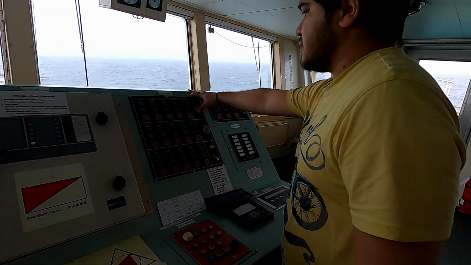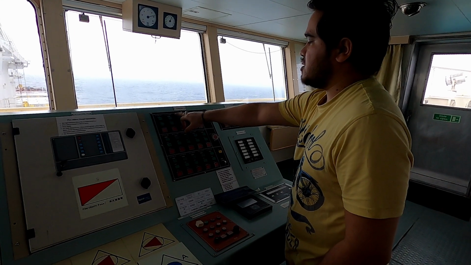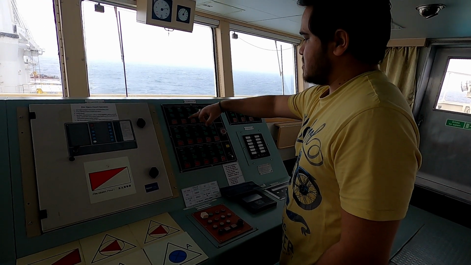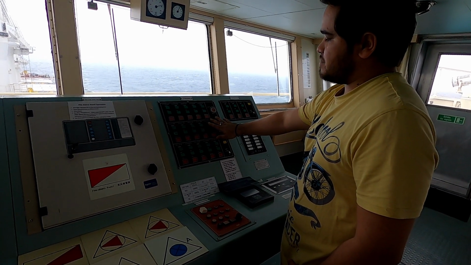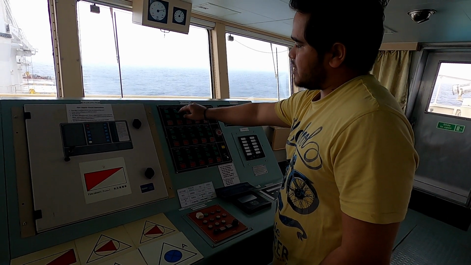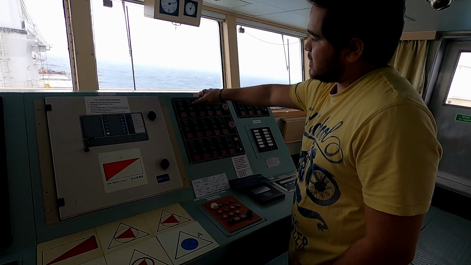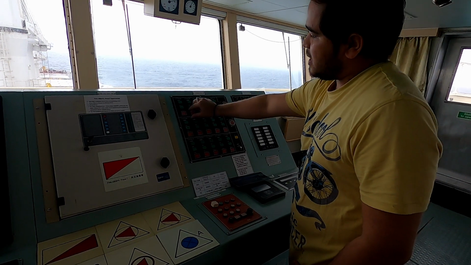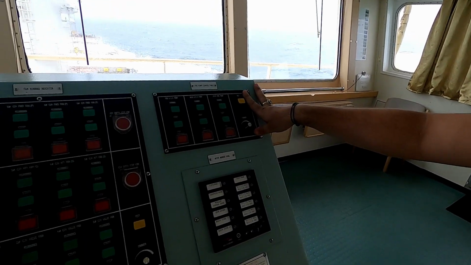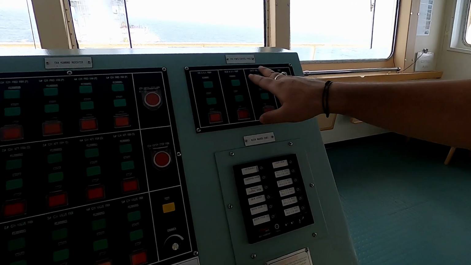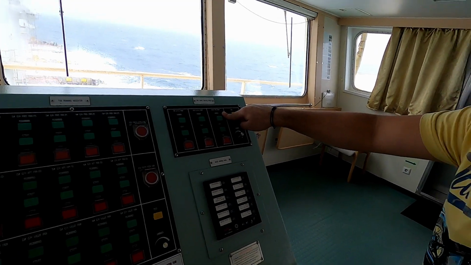This is the fan running indicator, and from where these are all the cargo holds fan, forward and aft, forward and aft, forward and aft, for all cargo holds fans. From here we can start from this. This is the start button, green one. This is the indication the fan is running, and this is the stop button. So this is fire pump control panel. We have 3 fire pumps: fire and GS pump, bilge and GS pump, and emergency fire pump.